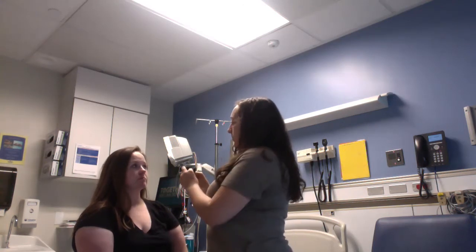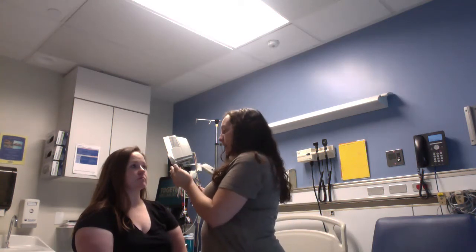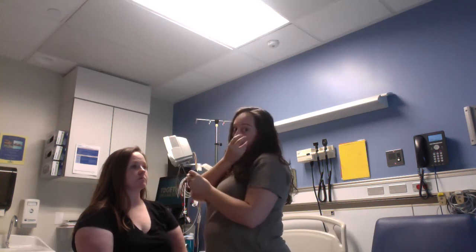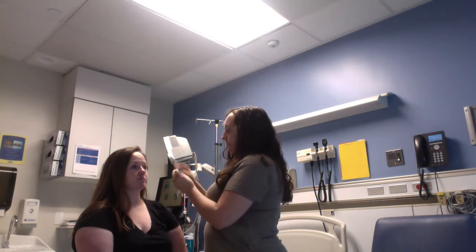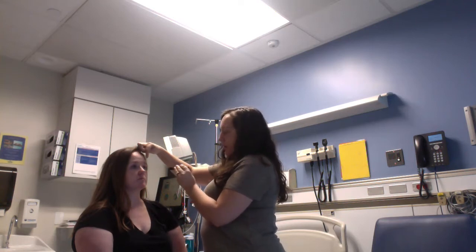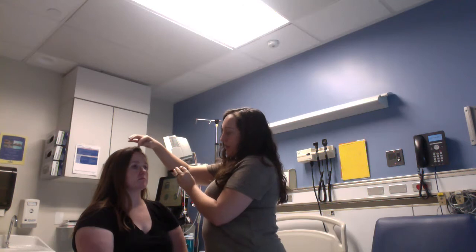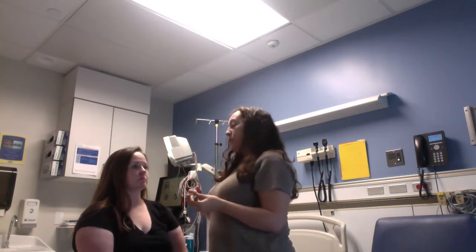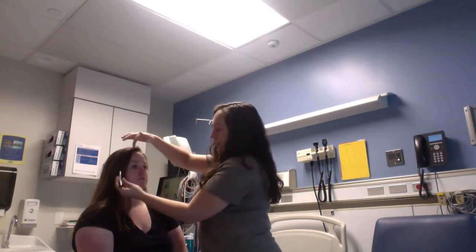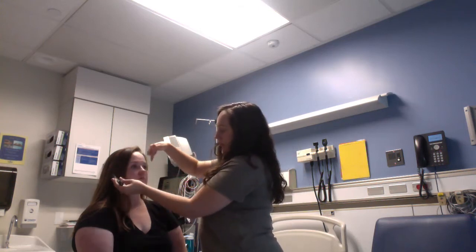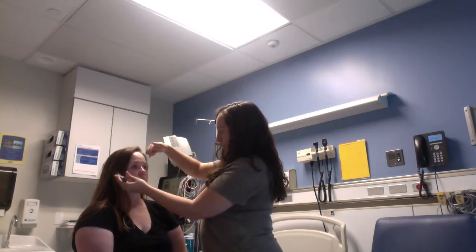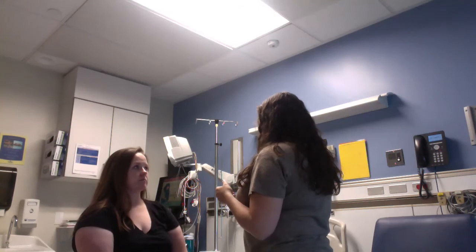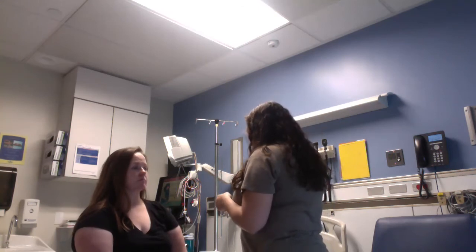So when we do this, we're going to shine a light directly in the patient's eyes. And we're watching for that pupil to constrict. And while we shine a light in this one, we're looking at the opposite one to make sure that it is also constricting at the same time. And it is, which is a good thing. So we're going to check this eye first. And then we're going to check the opposite eye, which does constrict at the same time. And that's what you want. You want that symmetry.